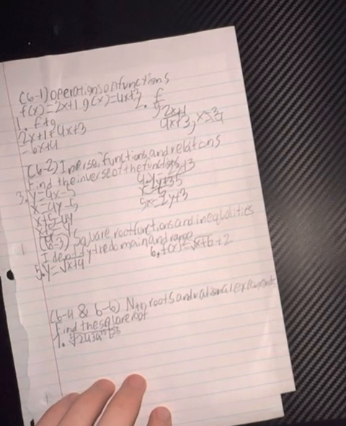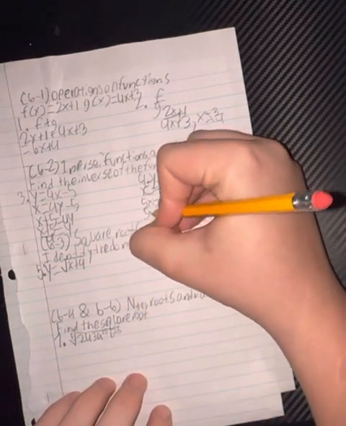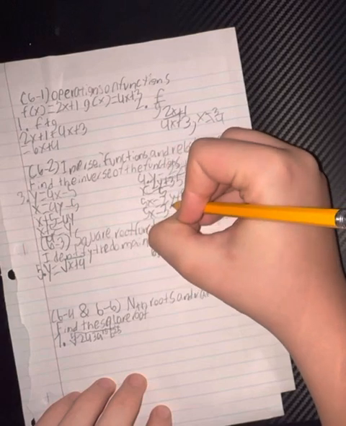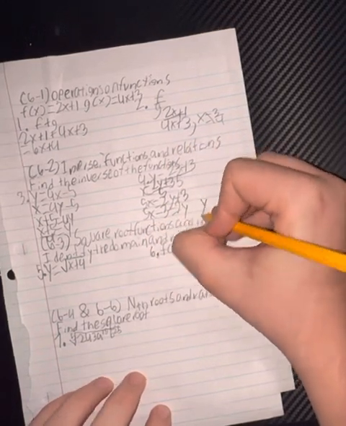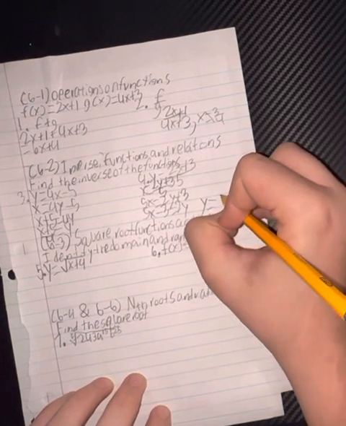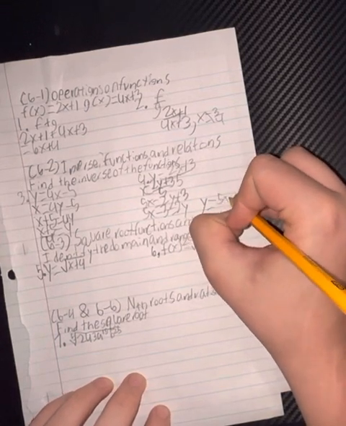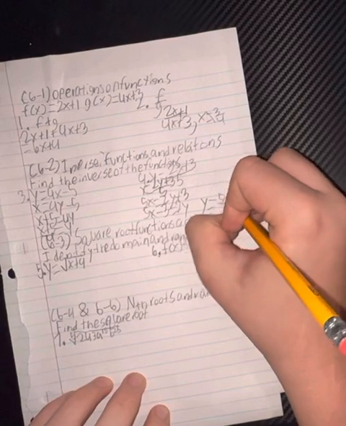Then subtract the 3 from both sides. 5x minus 3 equals 2y, and finally dividing it by 2, leaving us with y equals 5x minus 3 divided by 2 for our final answer.